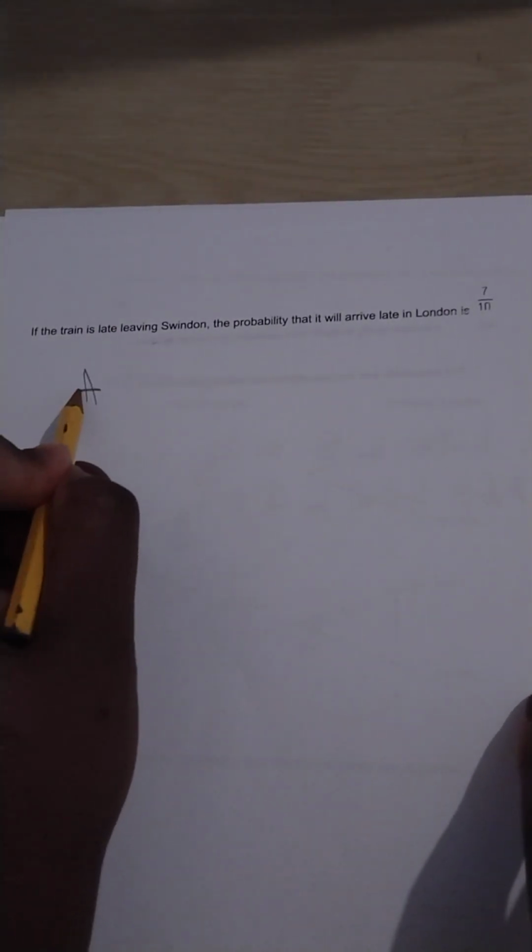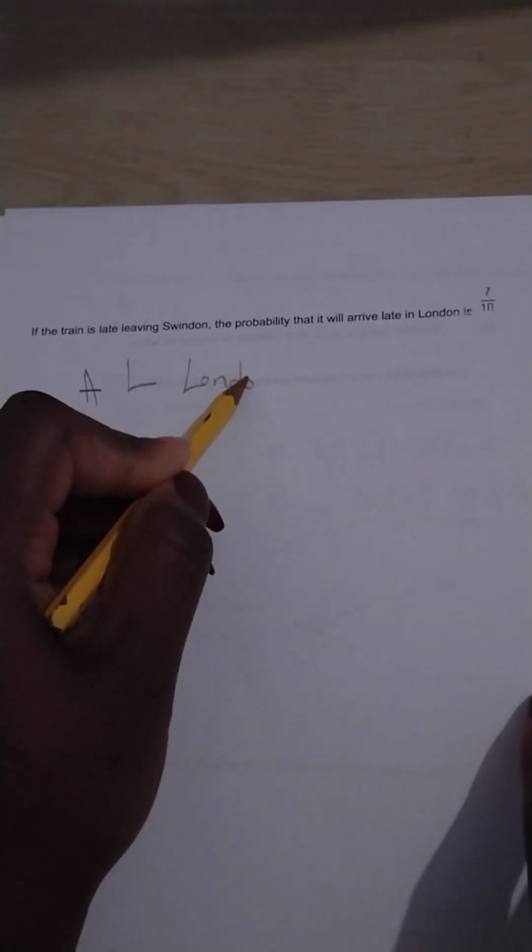So the probability that it will arrive late in London is 7/10. Okay, now that is if it is late leaving Sweden. So I'm going to put that in bracket here.